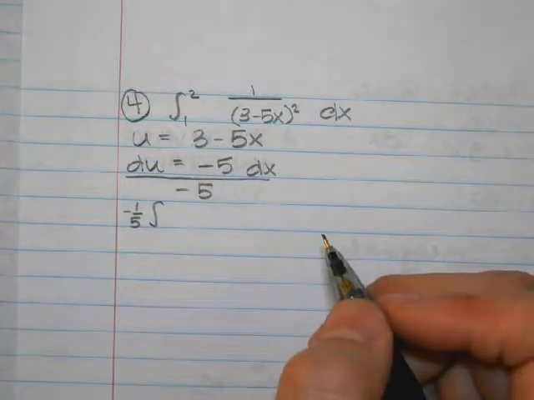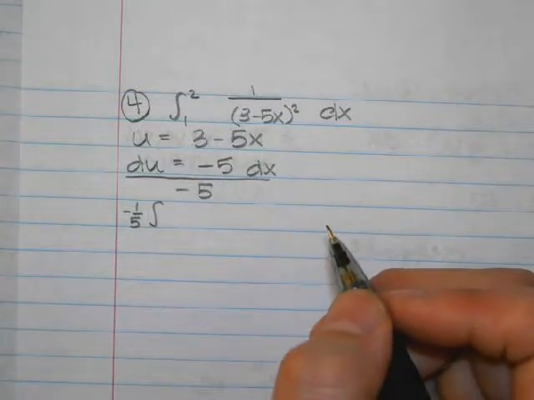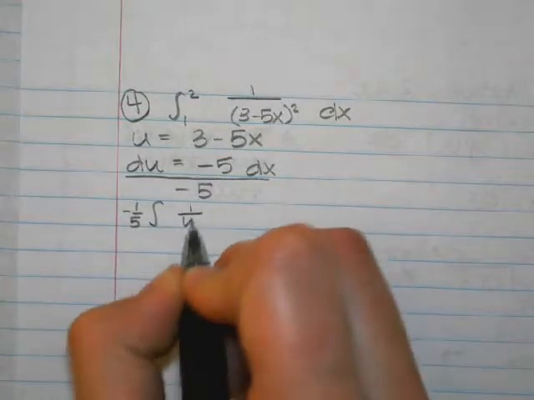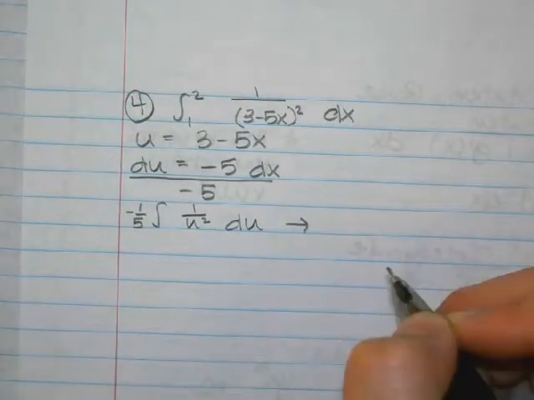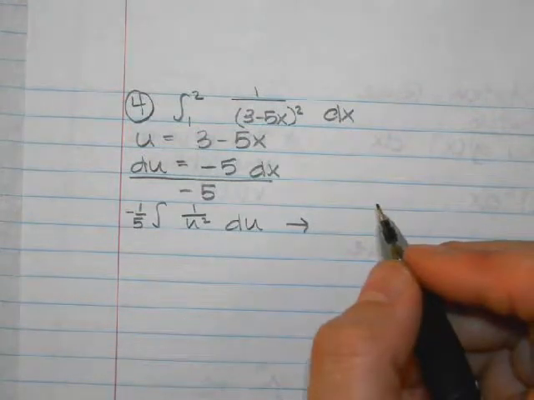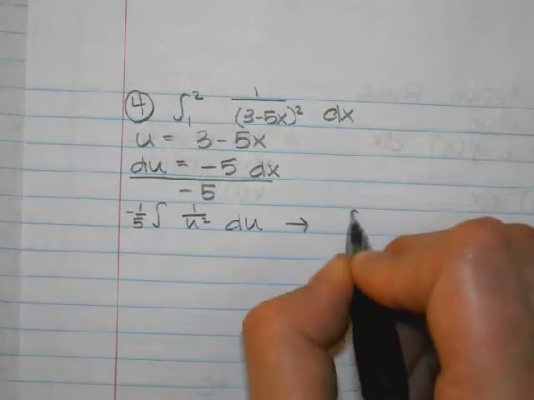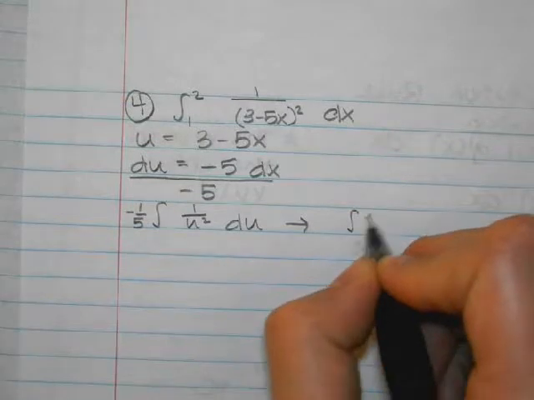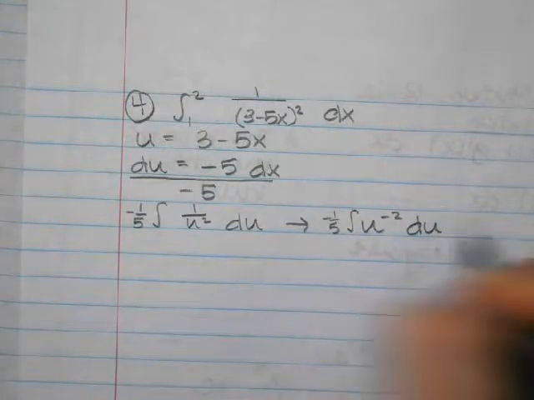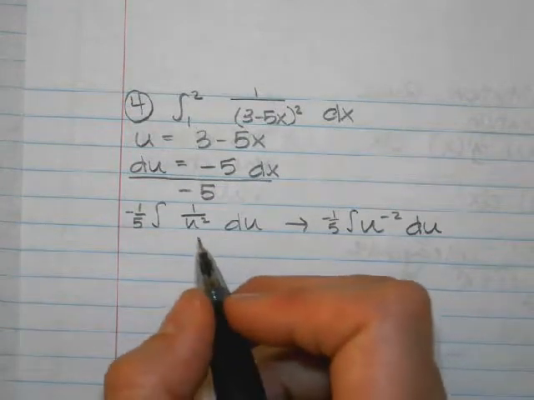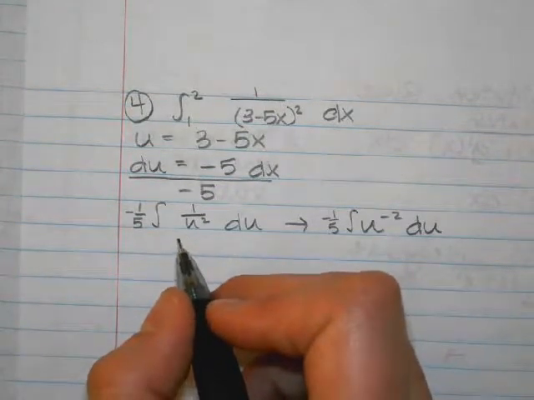And then what should we get when we put the u in there? 1 over u. Yeah, 1 over u to the second. And how should I really think of that? u to the negative. Yeah, so -1/5, and this is u to the -2. Okay. Now you'll notice when I wrote down the integration, I did not keep the 1 and the 2 there.